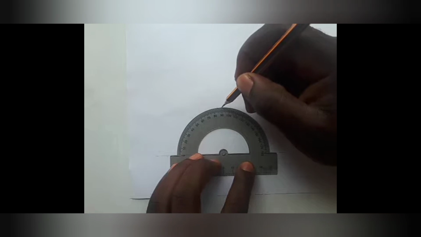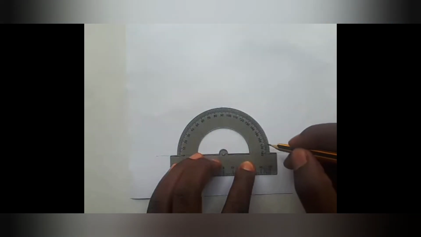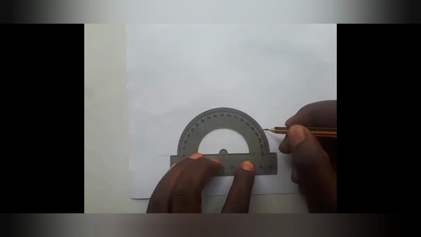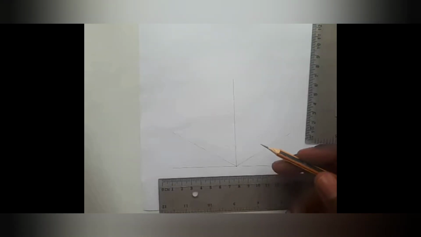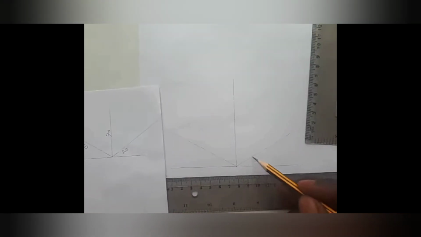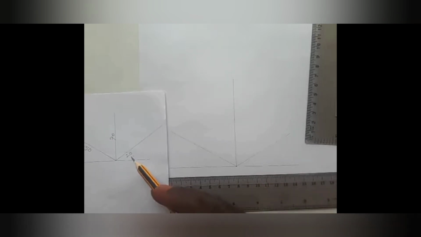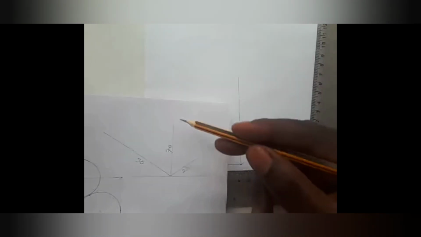protractor very well. So this is 90 degrees, this is 30 degrees to the right, and this is 30 degrees to the left. So what you do now is you connect this midpoint through all of these, the 90, the 30, and this 30. I already measured 20 here. This is 20, as you can see. I already measured 50 here. This is 50. And I already measured 70 here. This is 70, as you can see.